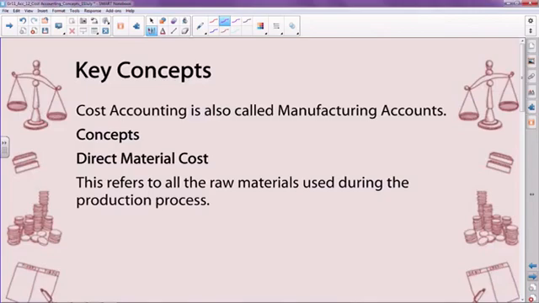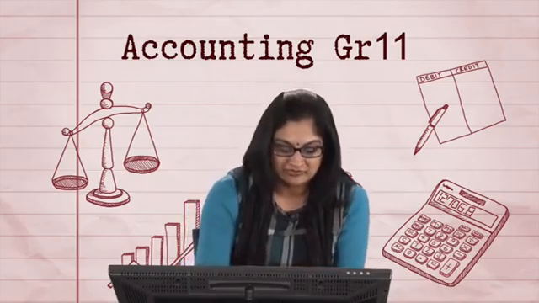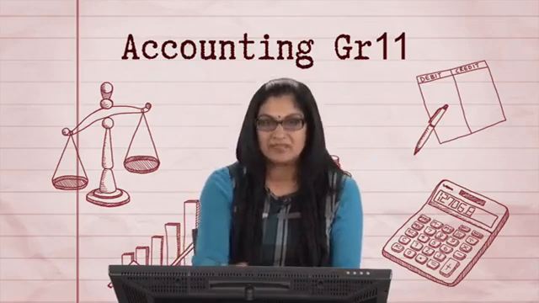Okay, right, guys, the first key concept that we're going to focus on is your direct material cost. Now, what do we mean by direct material cost? This refers to all the raw materials that is used during the production process. Right, so let's give you an example. Let's assume that we manufacture dresses. So we are working for a business that manufactures various types of dresses.